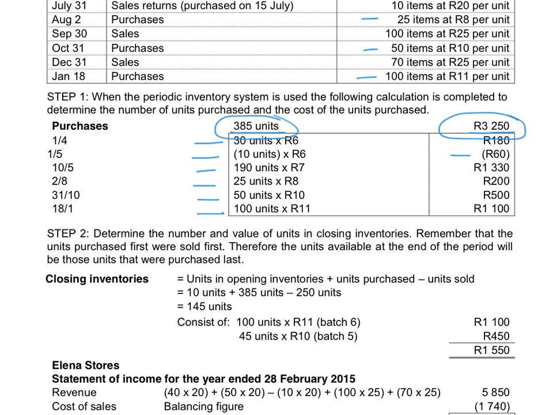The second step is to determine how many units are available in your closing inventory. Remember that all the units that were purchased first will be sold first. That means that the units available at the end of the year will be those units that were purchased last. So if we look at our closing inventory, and I take my opening inventory, there were 10 units when we started at the beginning of the period.